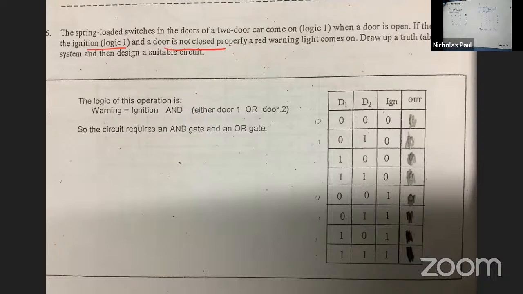So when does that happen? The ignition is on here, right? And the door is open is a what? 1 or 0? The door is open, logic 1. Okay? So out of those 4 options there, just tell me which row will turn the light on.